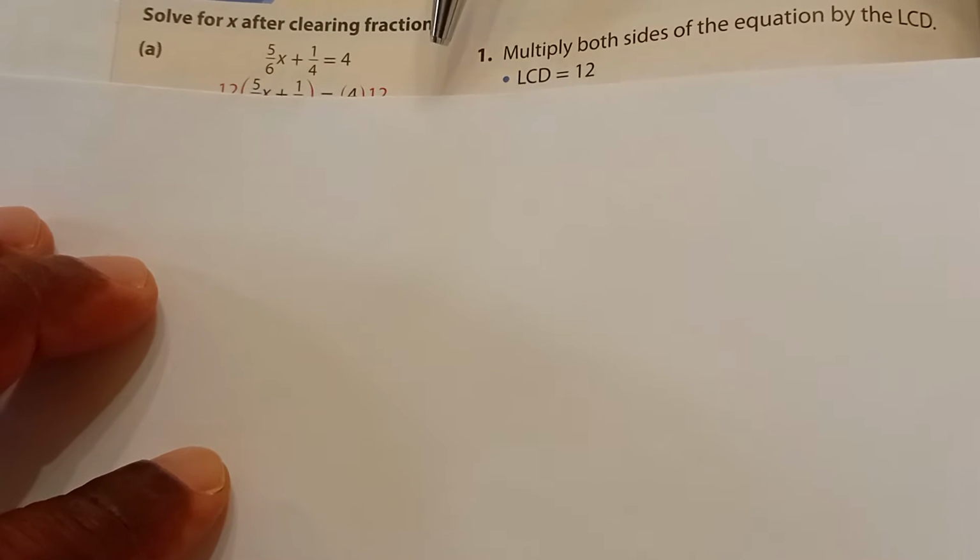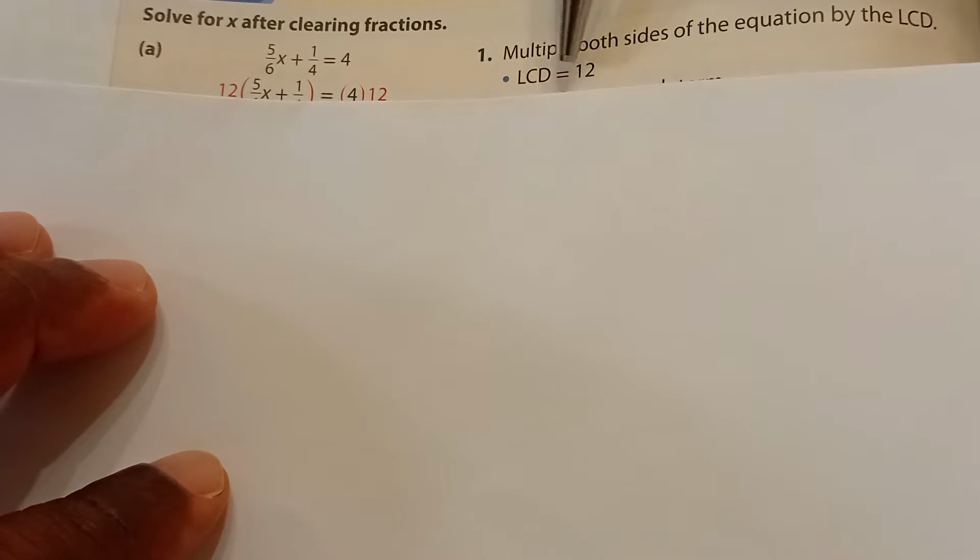Right? If you look at 6, multiples of 6 will be 6, 12, 18, etc. Multiples of 4 will be 4, 8, 12. Notice that 12 is the first one that's common to both. So once we identify the LCD, which is 12, we will multiply this side of the equation by 12 and this side as well by 12. So notice that that has been done here.